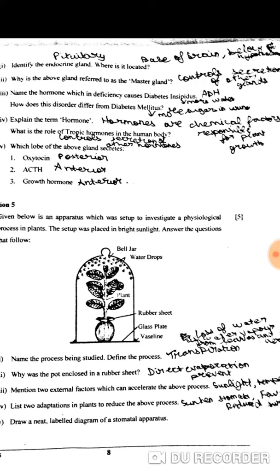The third one, name the hormone whose deficiency causes diabetes insipidus. The hormone is ADH. How does this disorder differ from diabetes mellitus? In diabetes mellitus, more sugar is present in urine, while in diabetes insipidus, more water is present in urine.